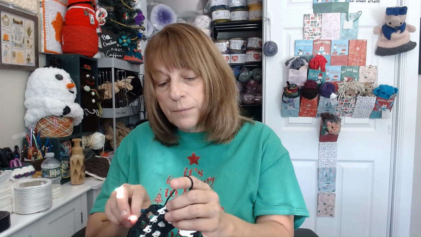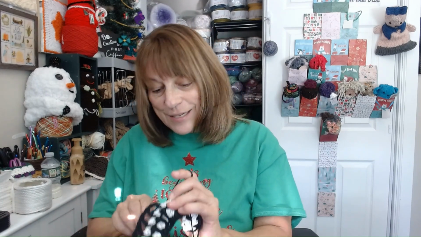I gotta watch, I talk too lazy. I don't want to talk lazy. Chain 1, skip 1, double crochet. Chain 1, skip 1, double crochet. Chain 1, skip 1, double crochet. All right. Chain 1, skip 1. It works out perfectly. Chain 1, skip 1, just like the first row.